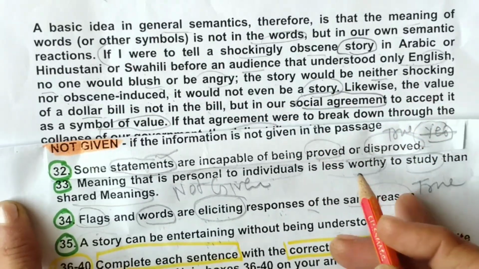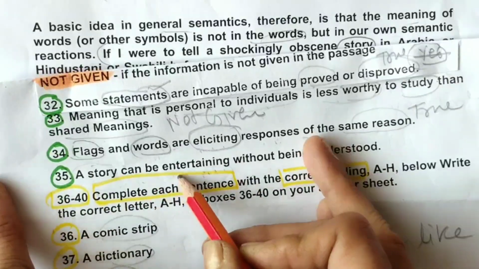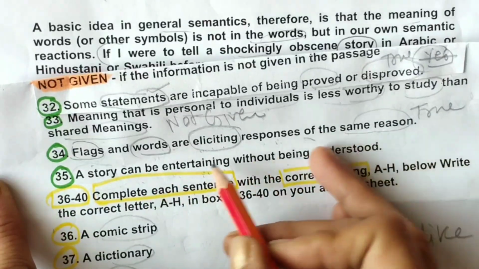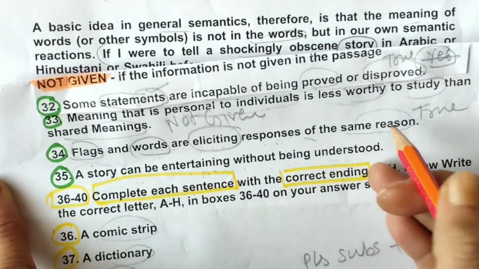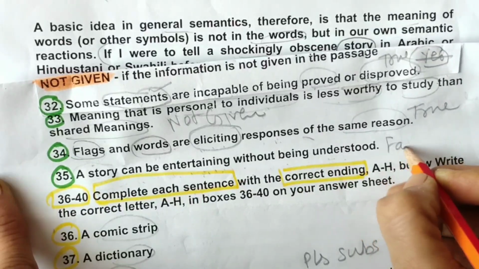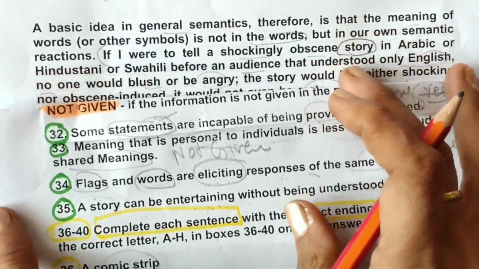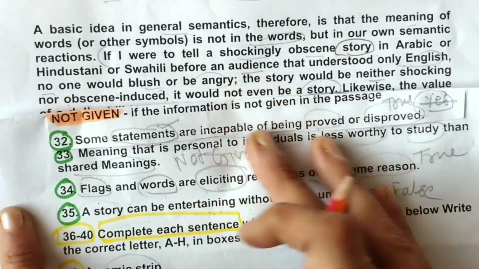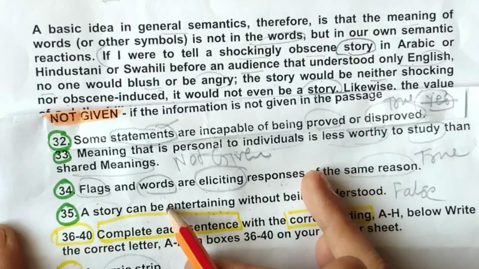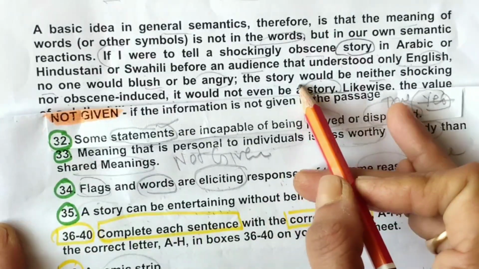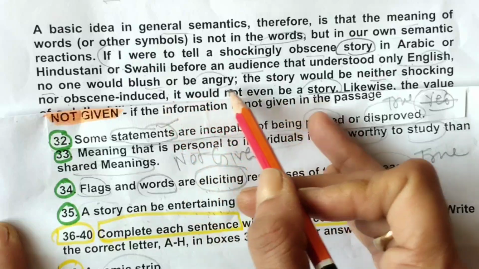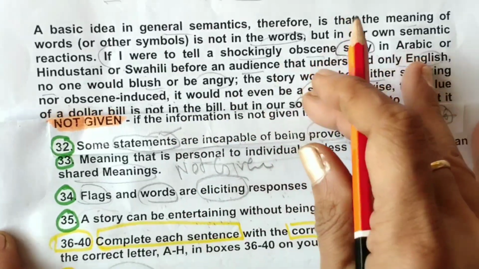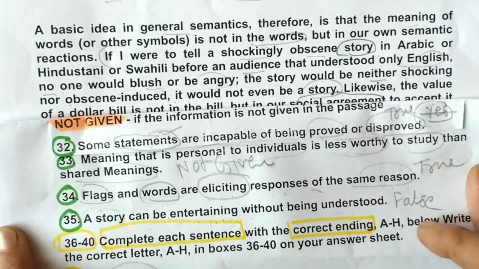So that's the important thing they have taught. A story cannot be entertaining without being understood. This is a contradiction of the question statement they have given. You can read it. This is the location I have shared, and this is the 35th question. This is the location from here to here. You can read it.